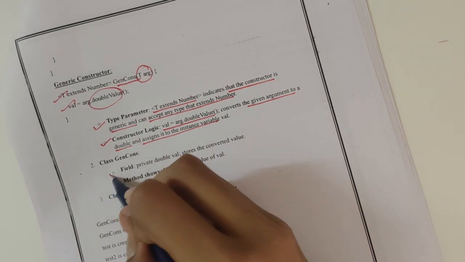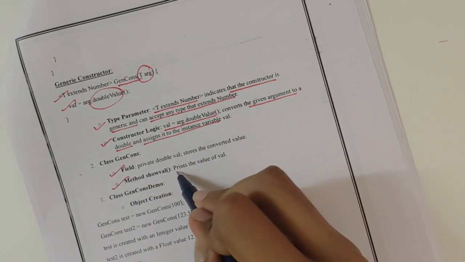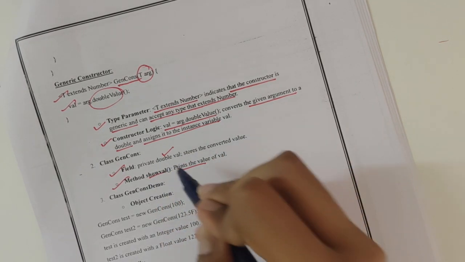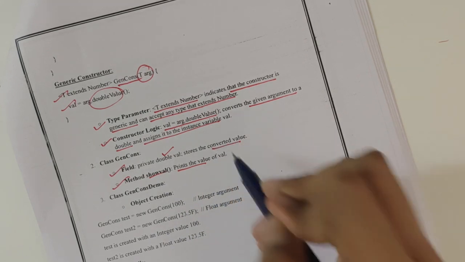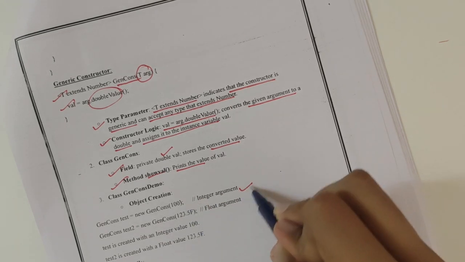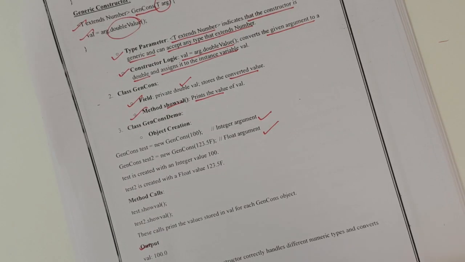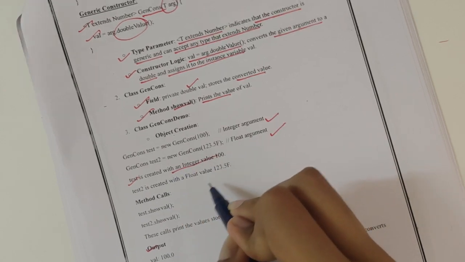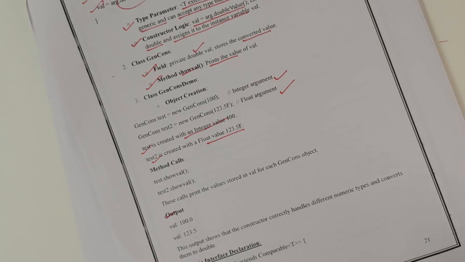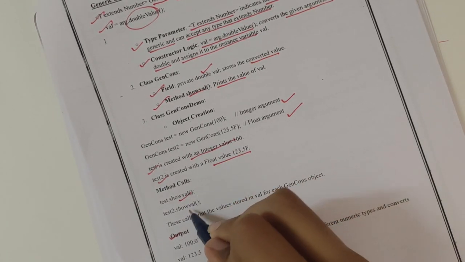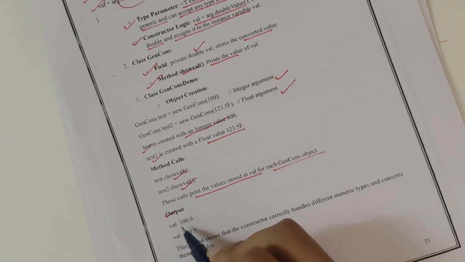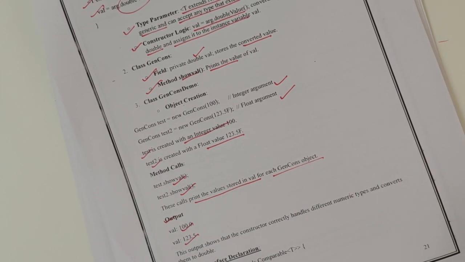Then the fields and the methods, we already know. The showVal method prints the value. The double field is used to store the converted value. Next is object creation. How have we done it: first we passed an integer argument, then a floating argument. test1 is created with the integer value 100, test2 is created with the float value 123.5f. Next is the method call. Once you call the showVal method, it will print the value stored in val for each generic class object. Value is 100.0, value is 123.5.